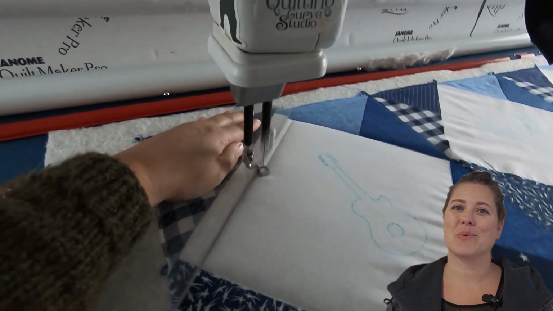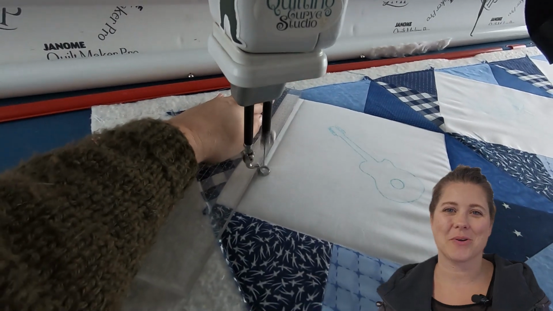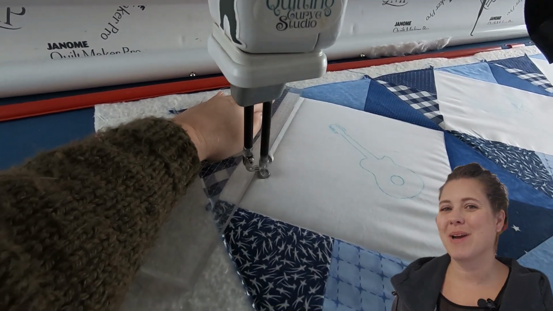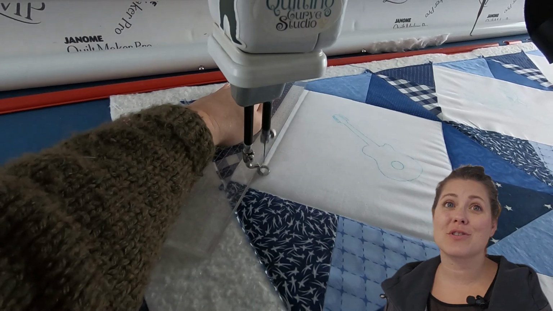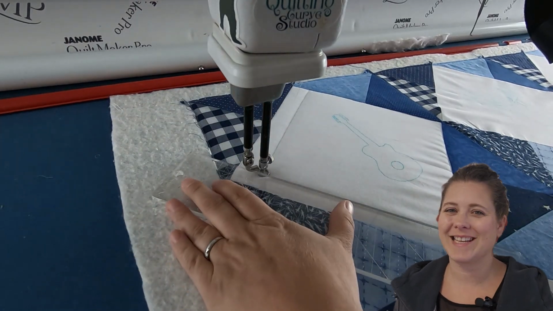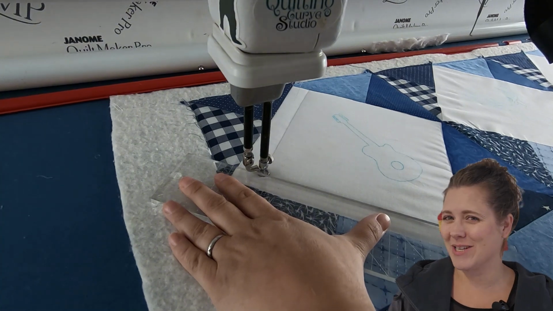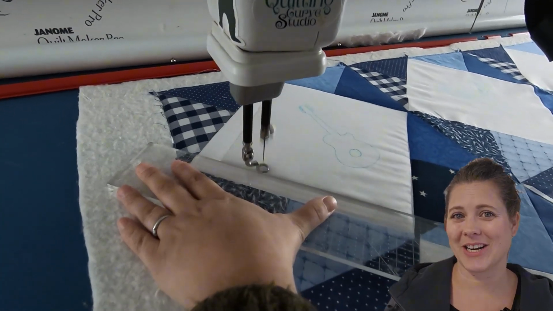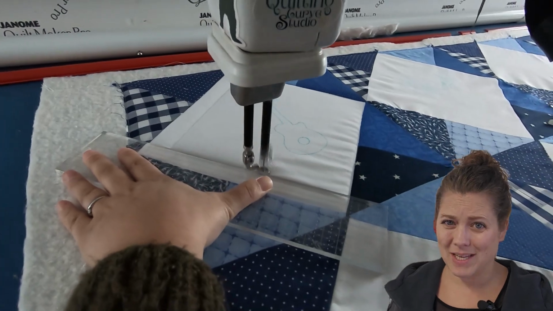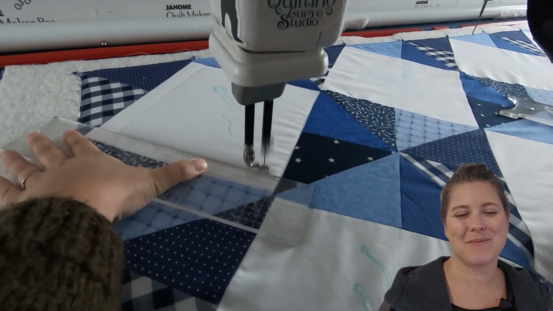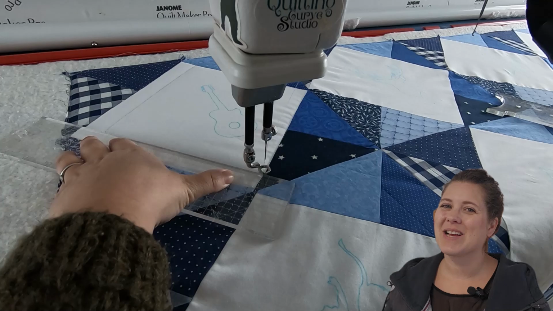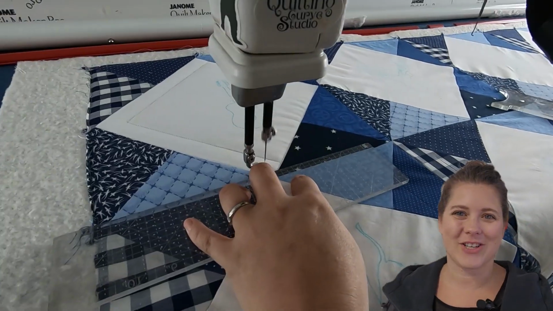So here in block number 1, I'm going to be stitching out this awesome guitar shape. There's a lot of men in my life that are so musical and so talented, and I just really wanted to pay them homage with this really cool guitar. And of course, a guitar just can't be complete without some wicked cool flames as a filler design. So sit back and watch it all come together.